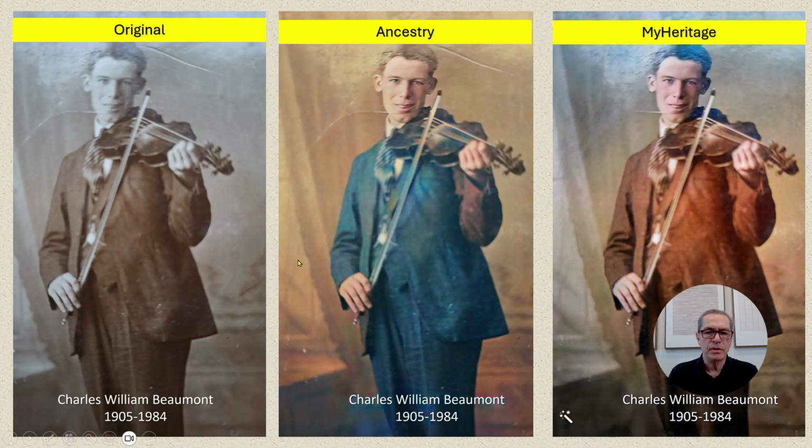But Ancestry has decided that Charles is in a blue suit, and MyHeritage has decided he's in a brown suit. So this doesn't really matter too much, but you will find different things with different systems. And you can see Ancestry hasn't colorized the suit completely either. But as I say, the most important thing looking at it, it has cleaned up the brightness here, and the facial image looks a lot better.